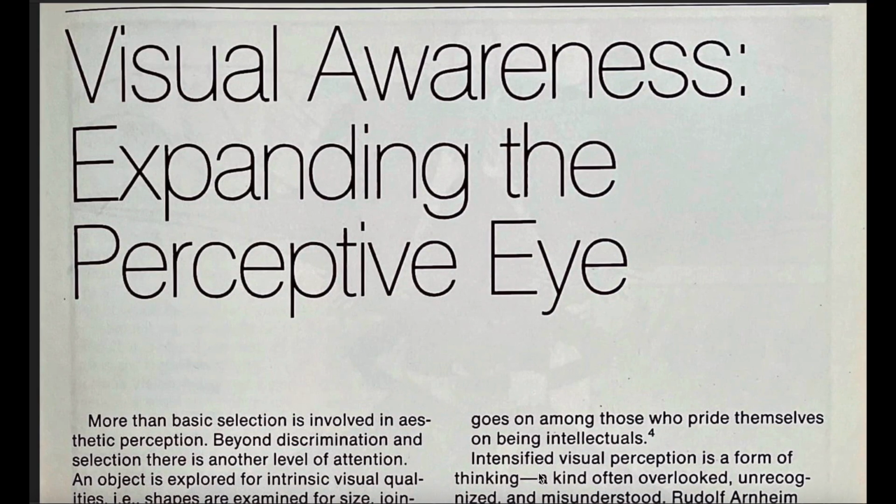So, right off the bat, we are talking about aesthetic perception. The Oxford Language Dictionary's definition of aesthetic, just aesthetic, is concerned with the beauty or the appreciation of beauty. When we put that with aesthetic perception, perception is the way that we experience the world around us.